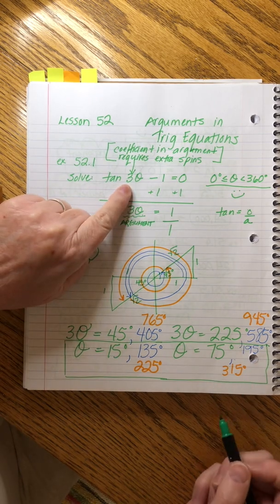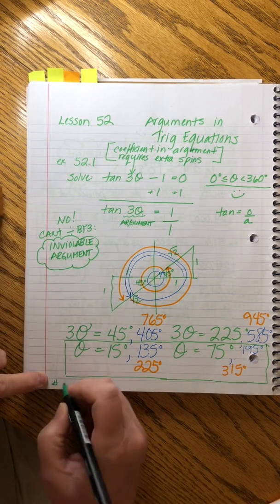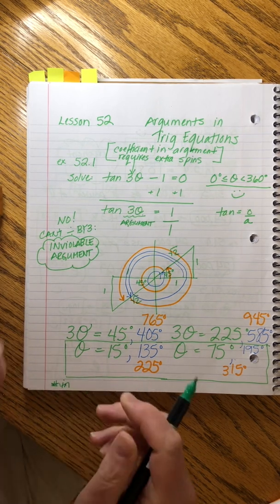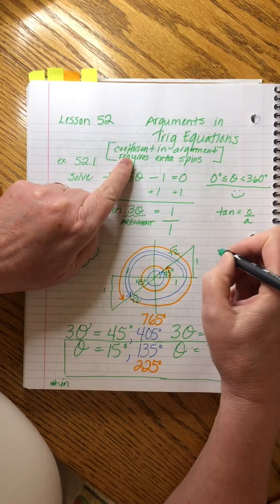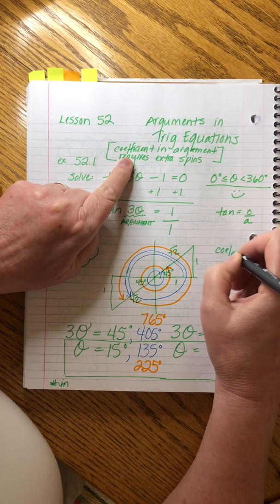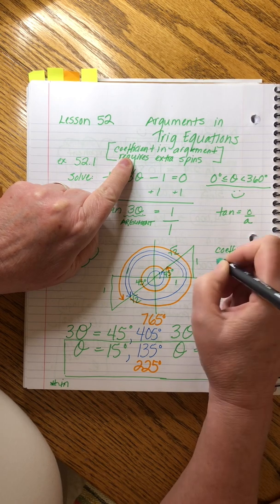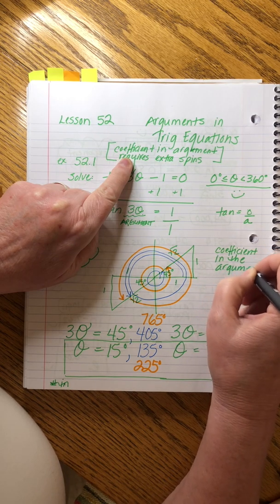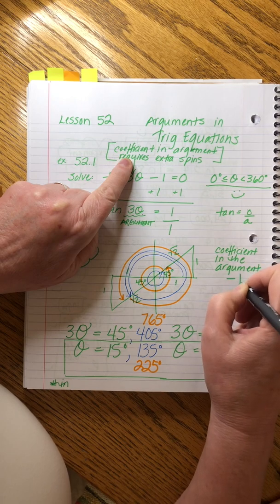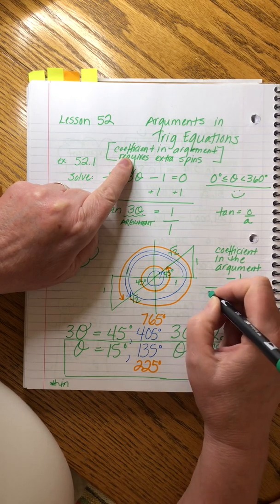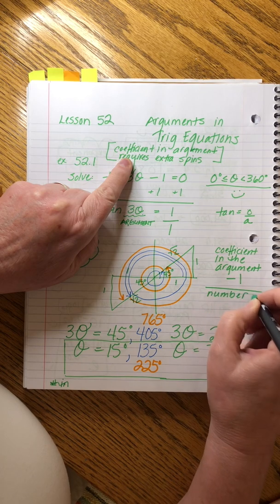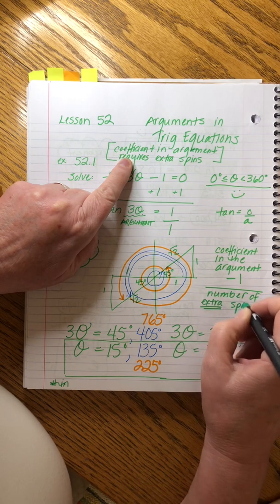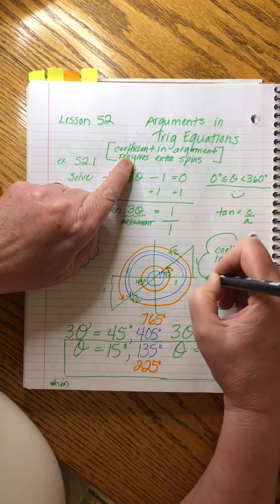Okay, the coefficient in the argument minus 1 equals the number of extra spins. Okay, this is good to know.